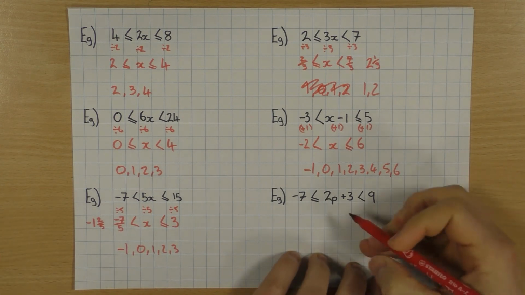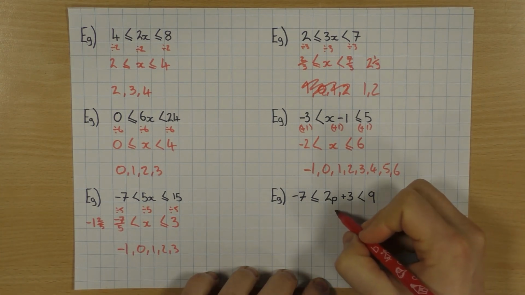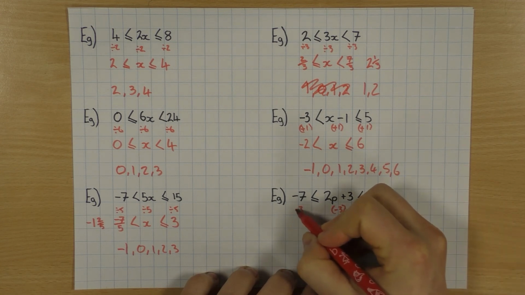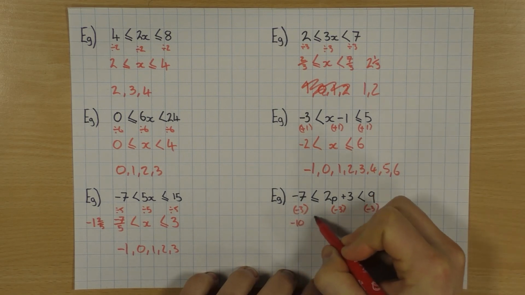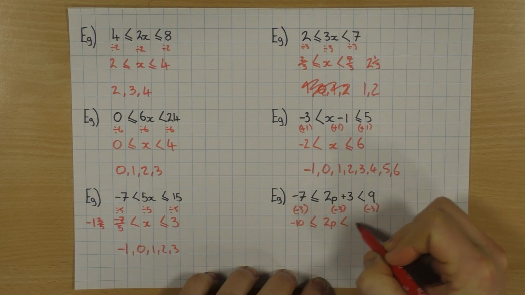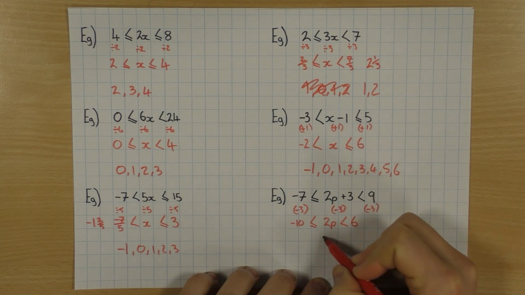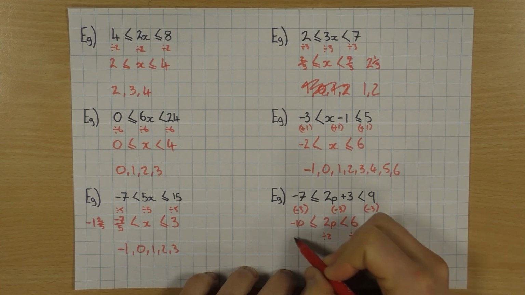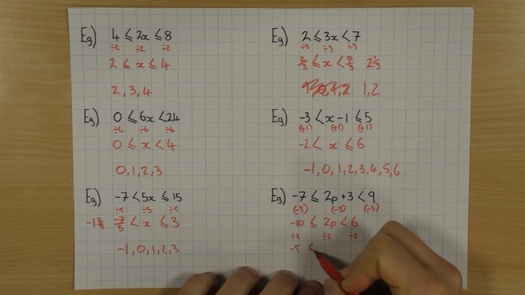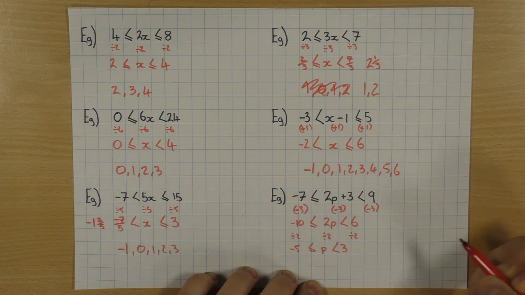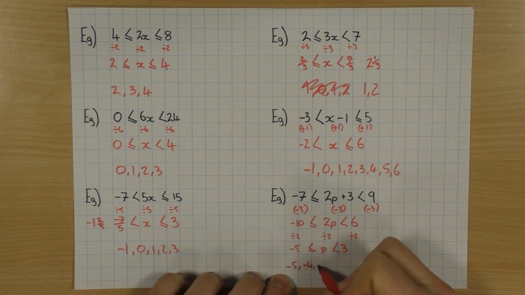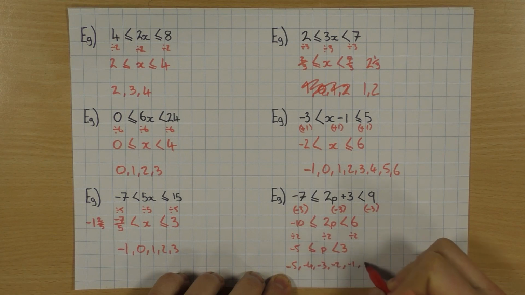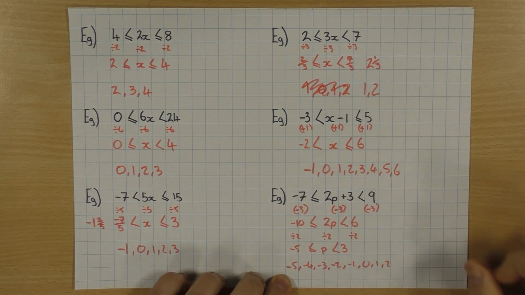And this one here, a few little steps here. So I'm going to take away 3 first, just as I was solving this equation using the balance method. So that would give me minus 10, 2p, and then 9 minus 3 is 6. Then I would divide by 2. So I'd have minus 5, p, and 3. So what values could I have? Well, I can include minus 5. So minus 5, minus 4, minus 3, minus 2, minus 1, 0, 1, 2, but I can't include the 3 because it's less than 3 and not equal to.